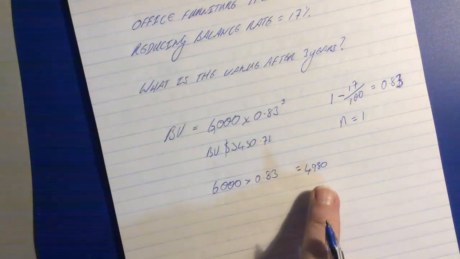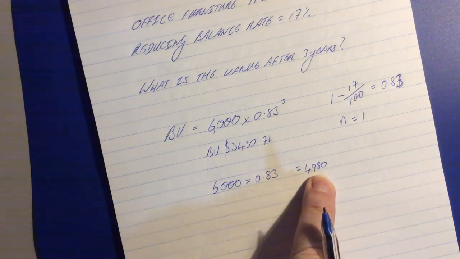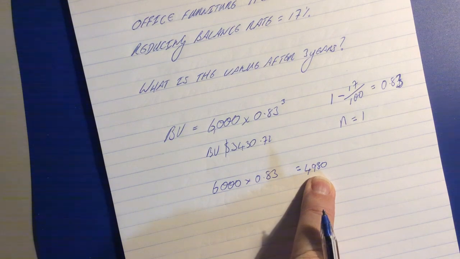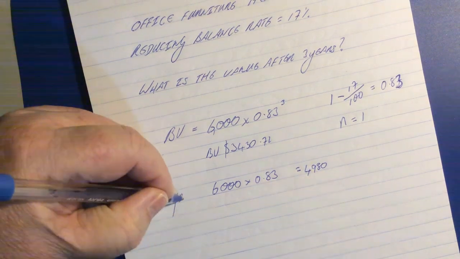Now, the depreciation for the year is the difference between that number and that number. So it's roughly just over $1,000.